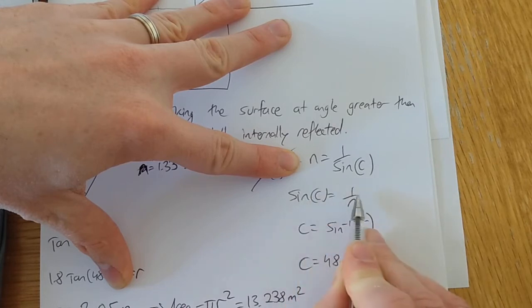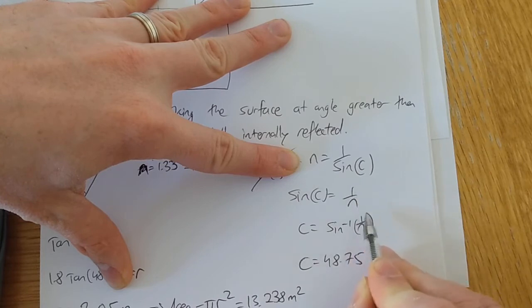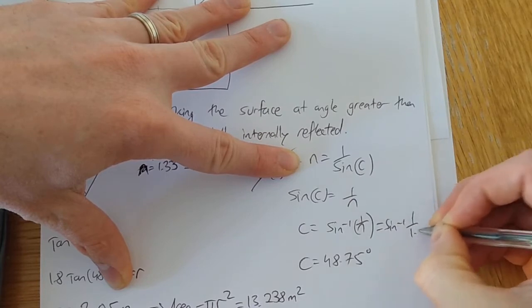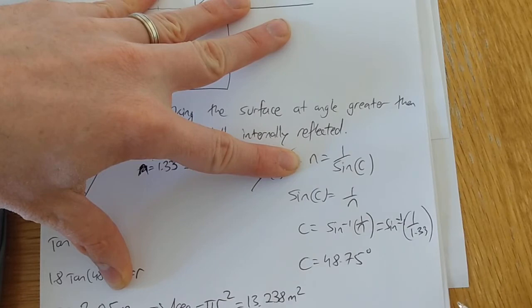Then I take sine inverse of both sides. So c is equal to the sine inverse of the entire right-hand side, so sine inverse of 1 over n. I should have written that in. Sine inverse of 1 over 1.33. Okay, that gives me 48.75 degrees.